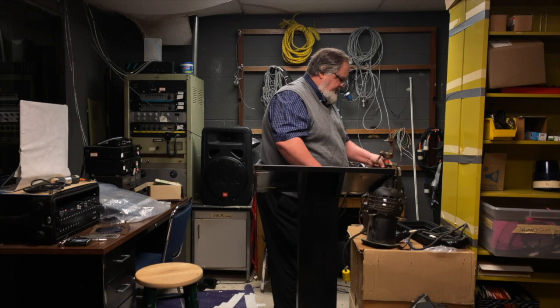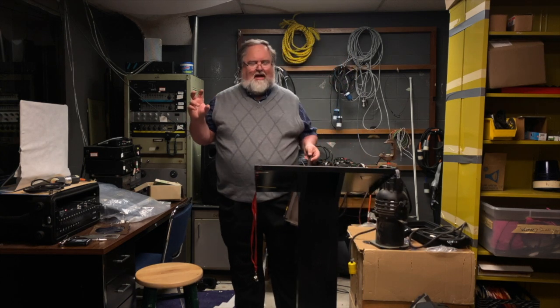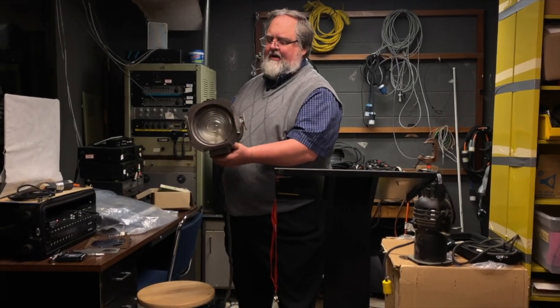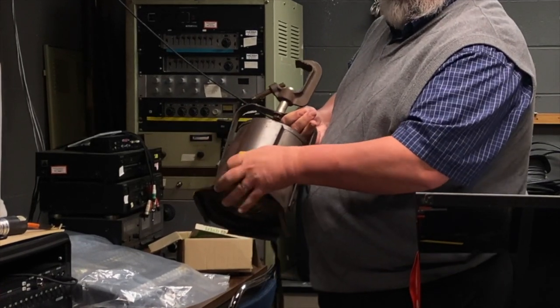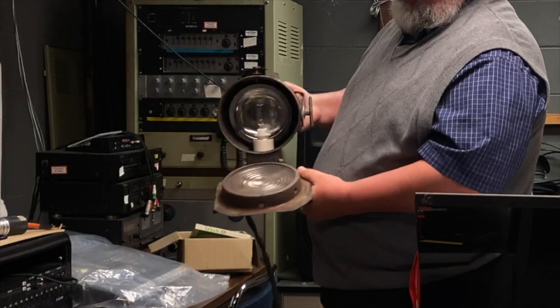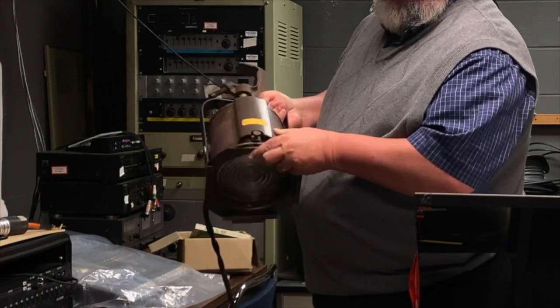A Fresnel is, as opposed to an ellipsoidal or ERS, which is used to fine tune the light and make it very sharp. This is a Fresnel. Again, you can see the Fresnel lens. This is a little bit easier, a little less complicated instrument. You just pull that little pin right there and it flips open, and there's your lamp inside. Again, your pre-focus base, you can sort of see the flange in there. You slip that back in.